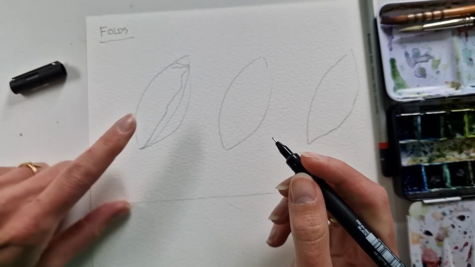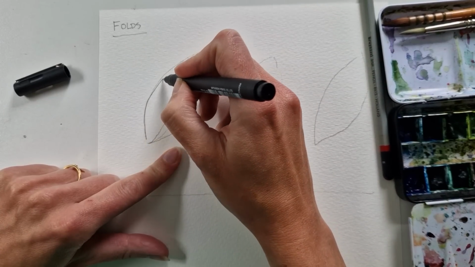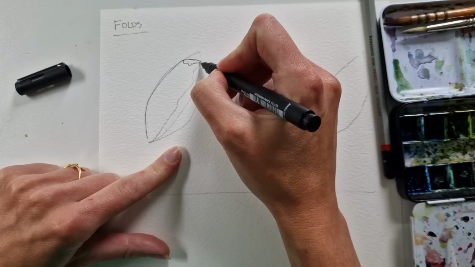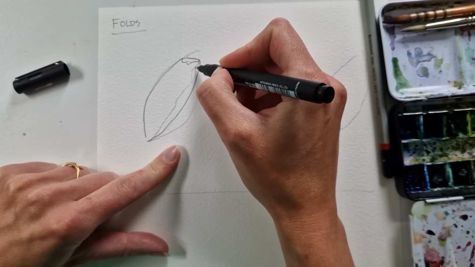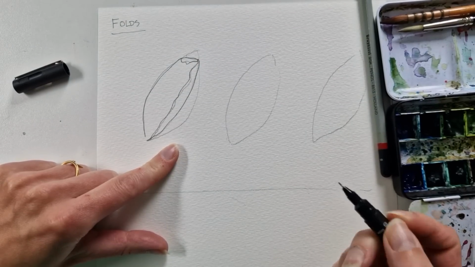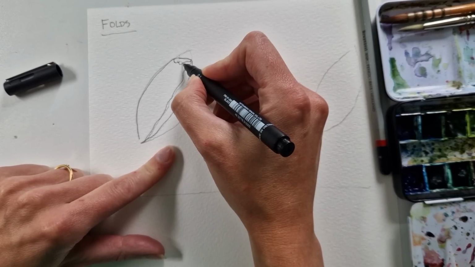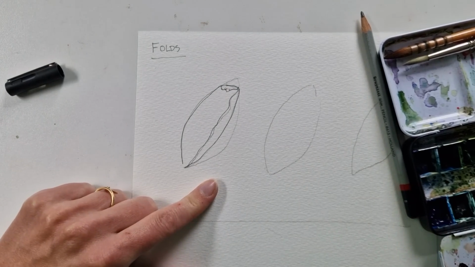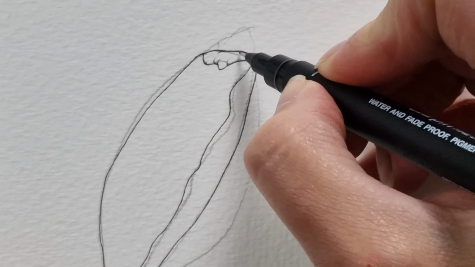So when we are using our fine liner, you can draw using the new guide, and then you have your bend there. And then to emphasize the bend, you can put in a few direction lines so it will show that curve.